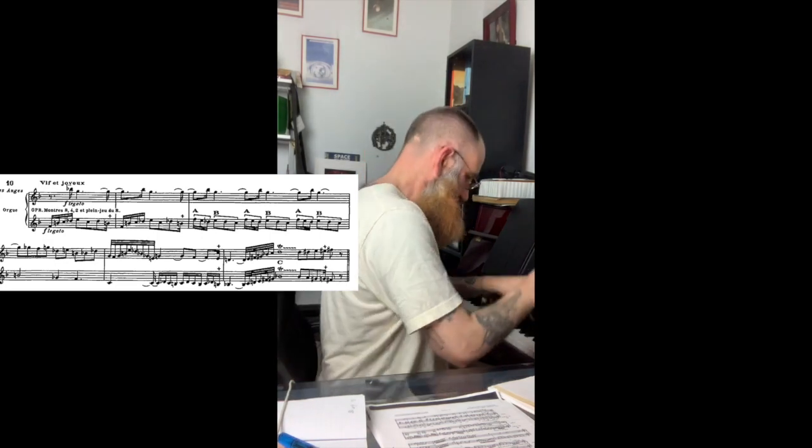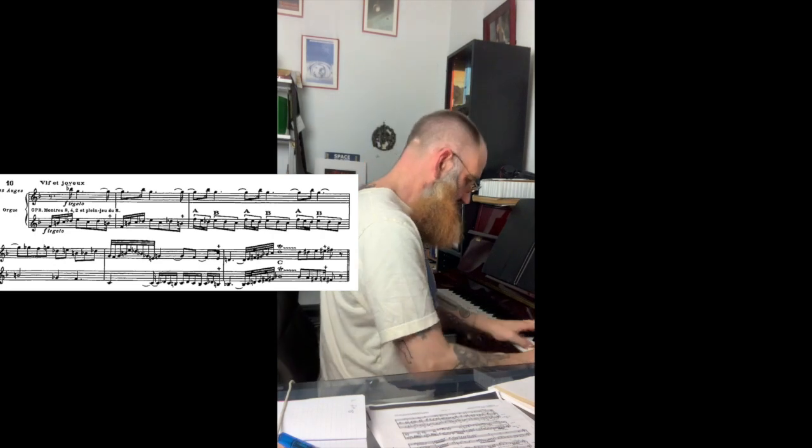And then the last measure is really great. It ends on a honkin' great big octave. Messiaen describes the next example as having the same character, also an organ piece.